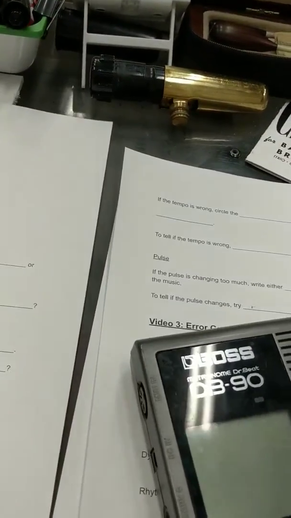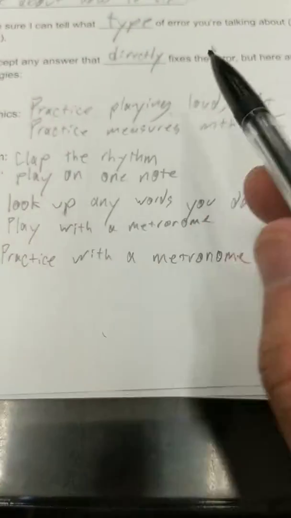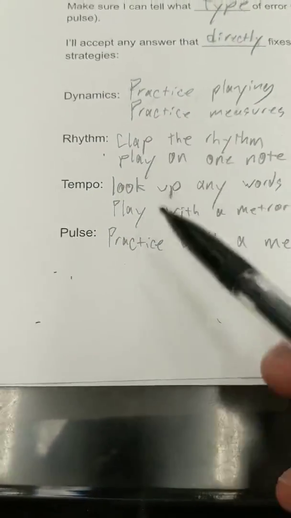Feel free to also talk about any other strategies that you like to use, but I can tell you that if you write these ones, as long as they're matched up to the right error, these ones will get you full credit.